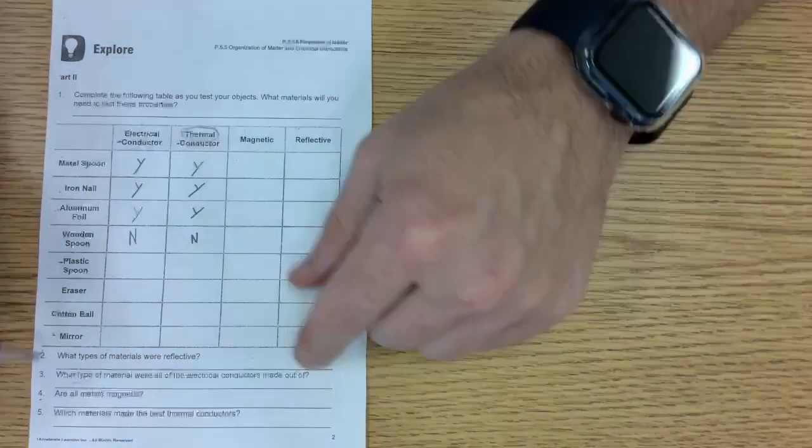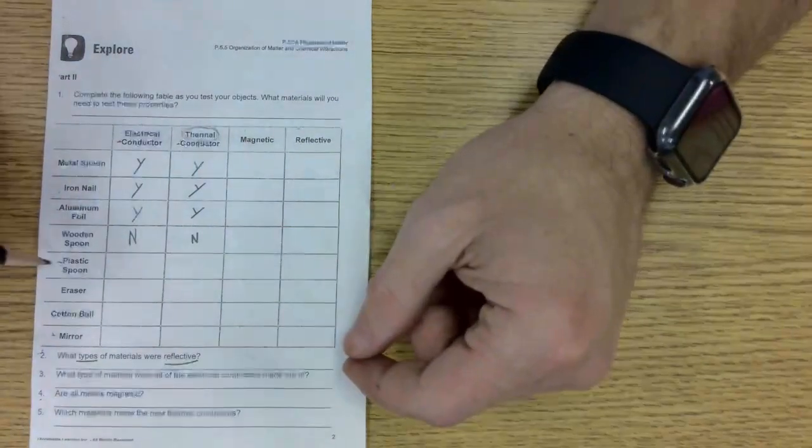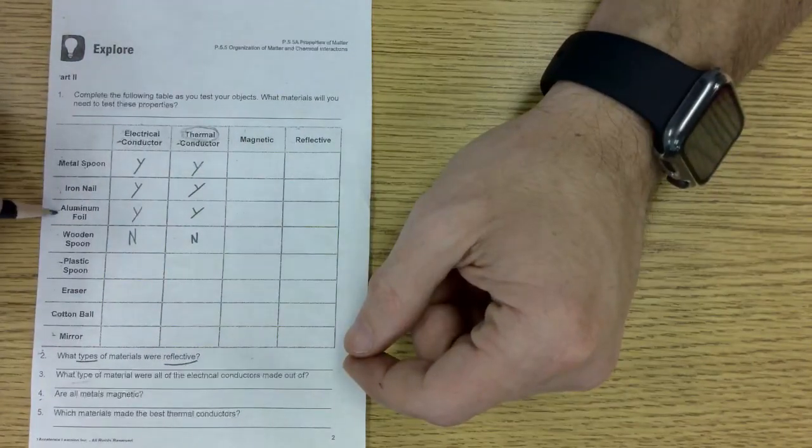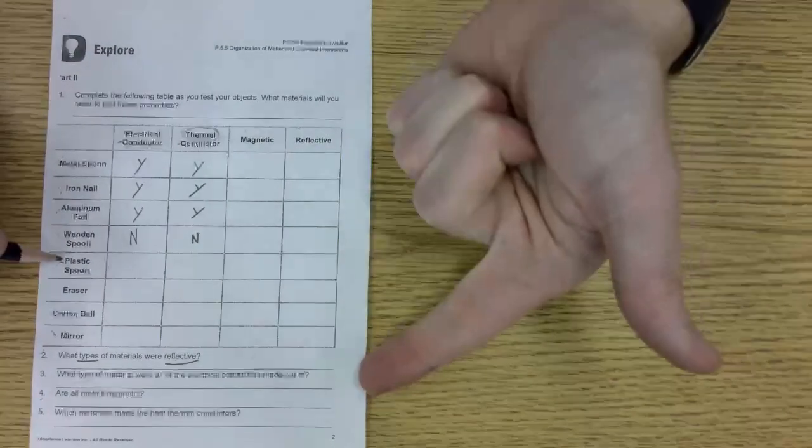So it says what type of materials, or what type of material were all, well, I totally messed that up. I was reading the wrong one. I'm sorry. I got confused on my questions. Okay, back it up. We're on number 2. All right, talking about what types of material were reflective. Well, we saw that the 3 metal items were reflective, and we saw that the 2 plastic items were reflective. So the 2 types of items that were reflective were metals and plastics.